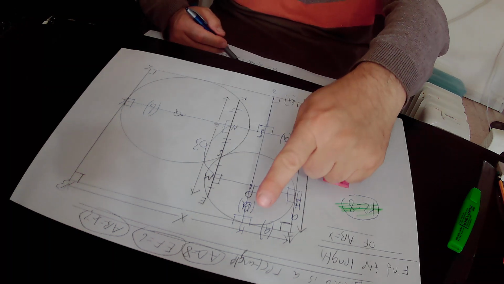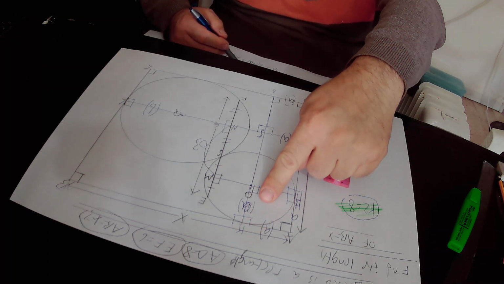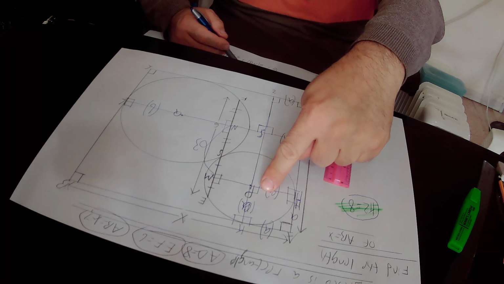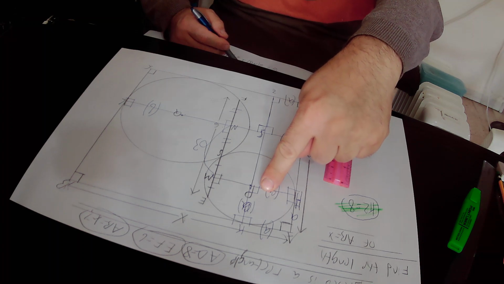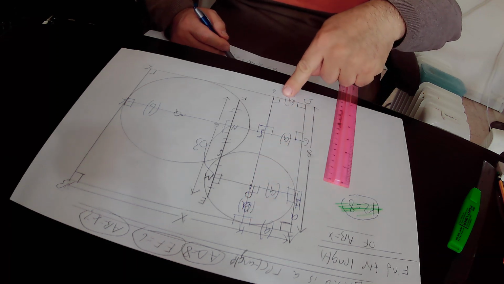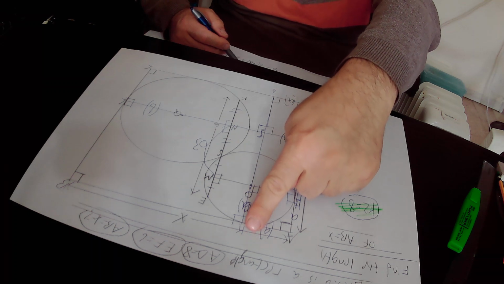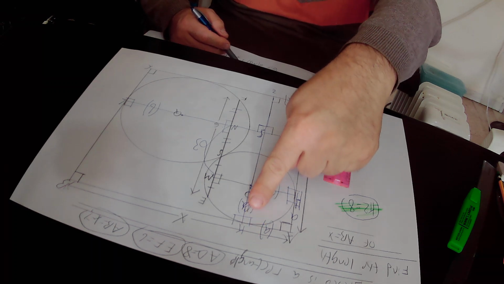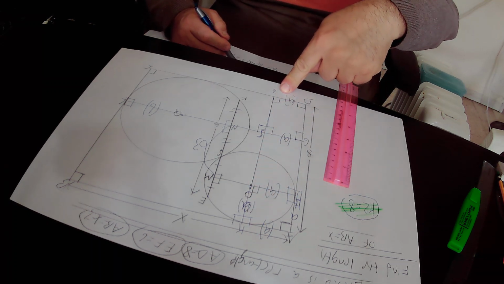Here, we actually extended the radius KP of this small circle by a straight line, and the result is KZ. When you extend a straight line by a straight line, the result is a straight line, so KZ is a straight line.